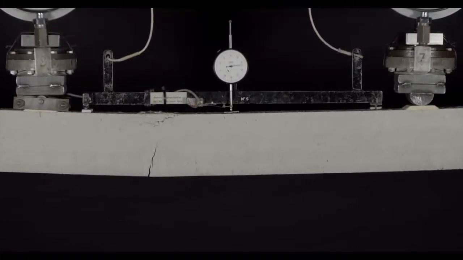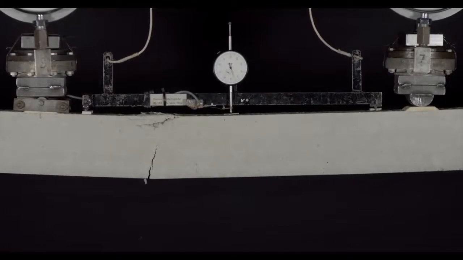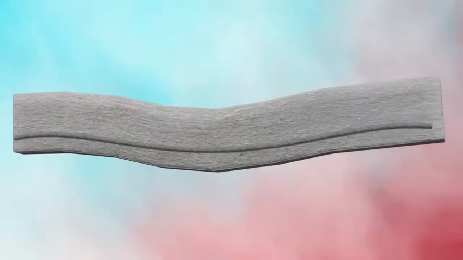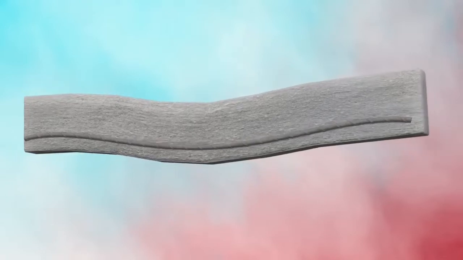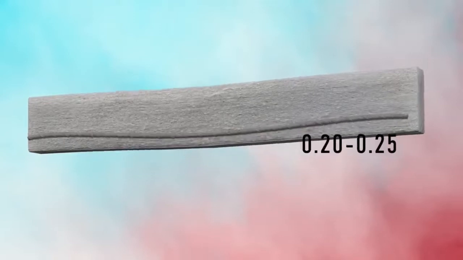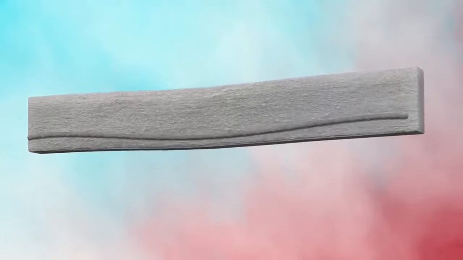This failure in an under reinforced concrete beam occurs due to the concrete reaching its ultimate failure strain of about 0.0035 before the steel reaches its failure strain, which is about 0.20 to 0.25, much higher than that of concrete.